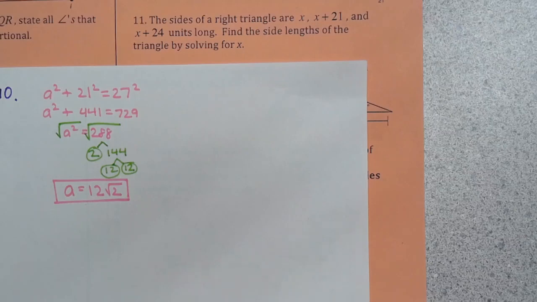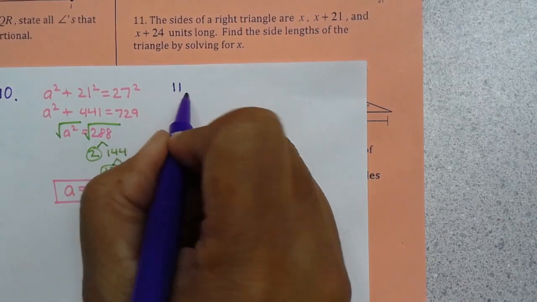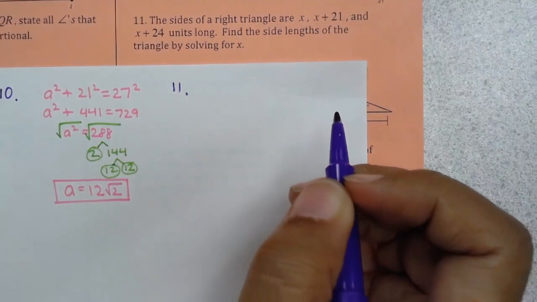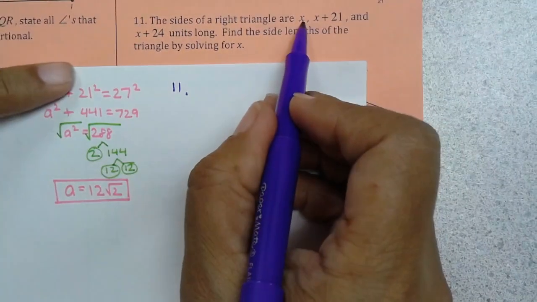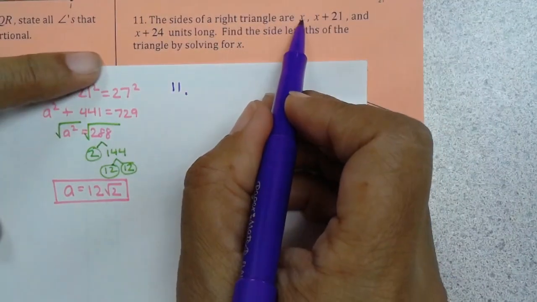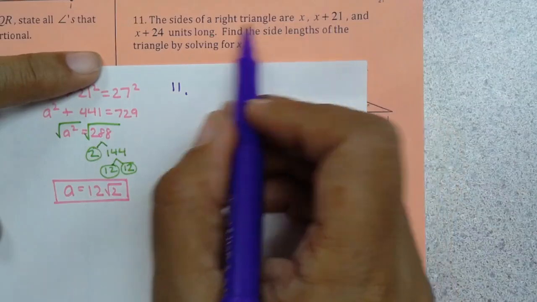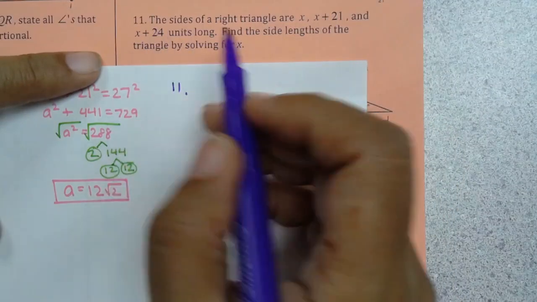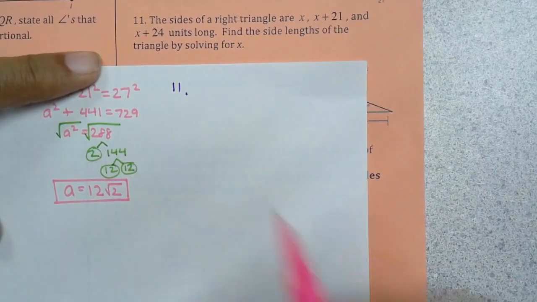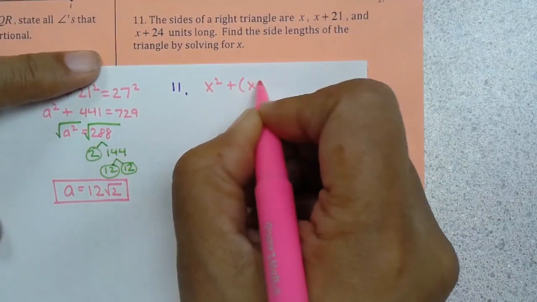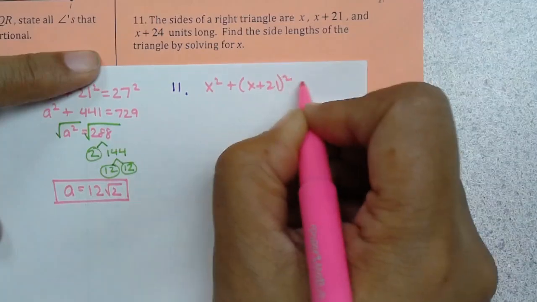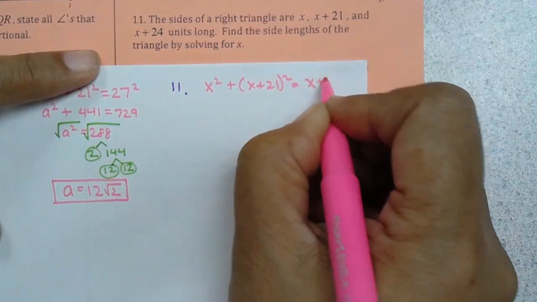So in this case right here, again, we have a right triangle, so we can use the Pythagorean theorem. Now, I know that the hypotenuse is the longest side. So if this is x, and then this is 21 more than that, and this is 24 more than that, that will be the c value. So I'm going to go ahead and start with x squared plus x plus 21 squared equals x plus 24 squared.